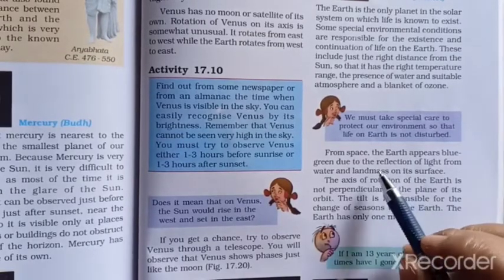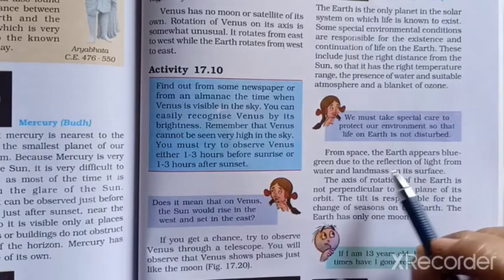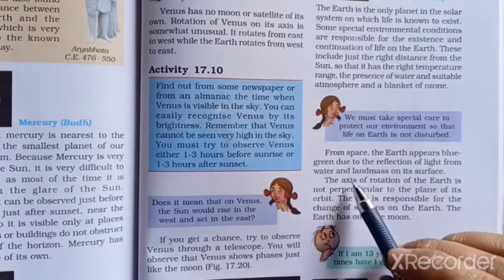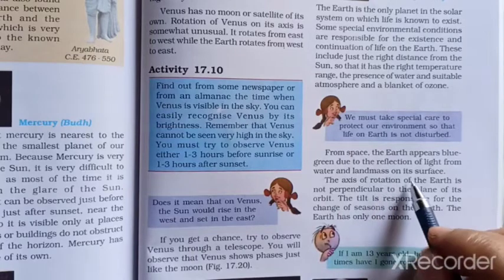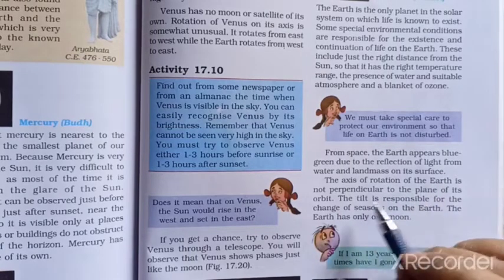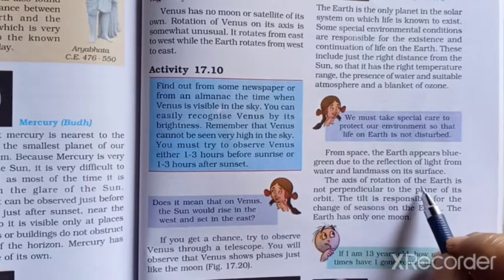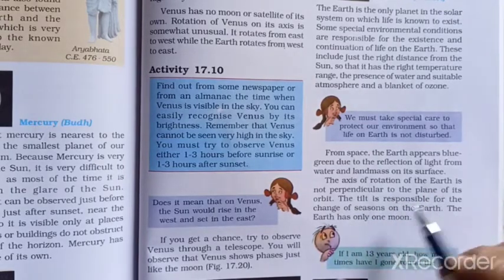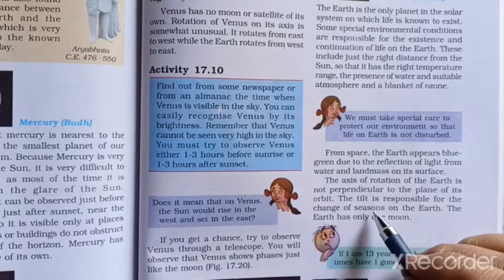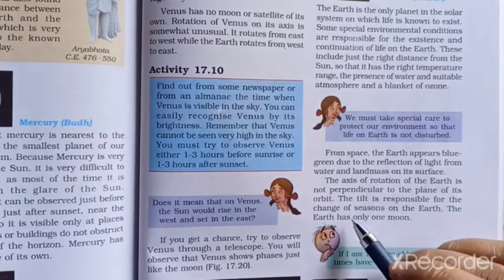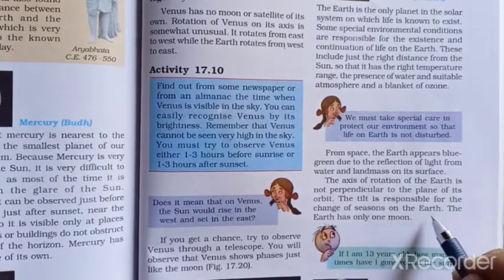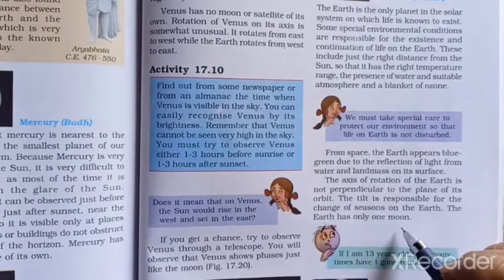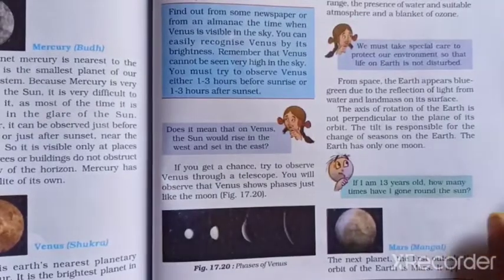So from space, the Earth appears blue-green due to the reflection of light from water and landmass on its surface. The axis of rotation of the Earth is not perpendicular to the plane of its orbit. The tilt is responsible for the change of seasons on the Earth. The Earth has only one moon.